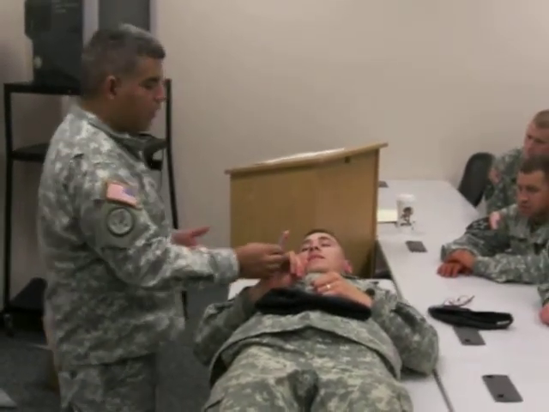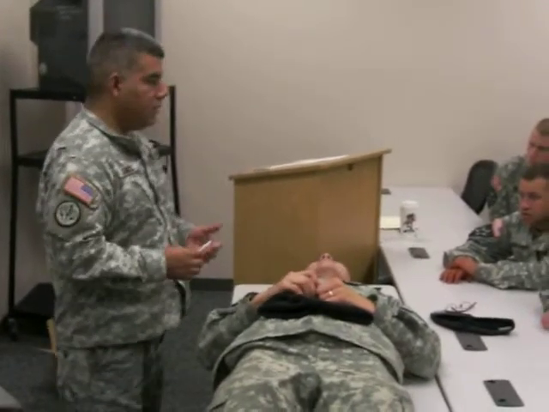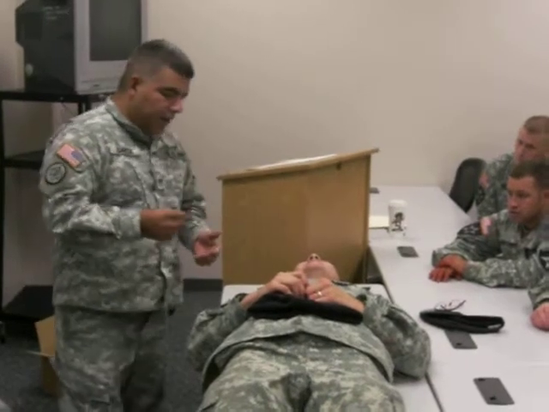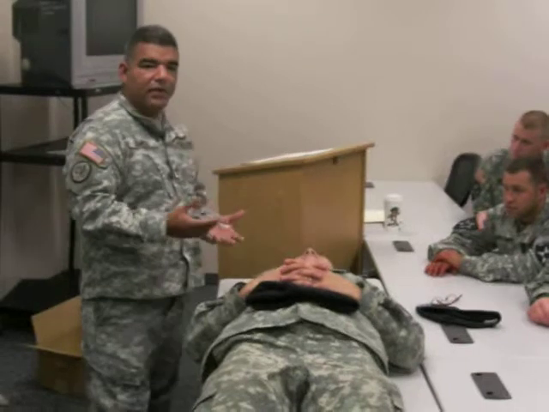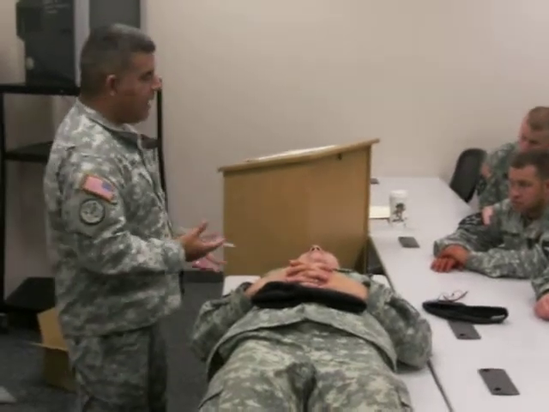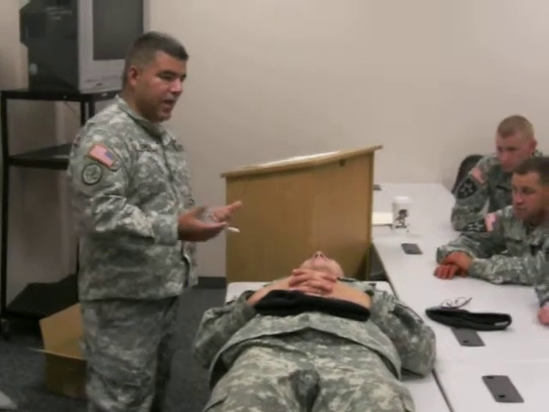Okay, if we look here, we can see that this is smaller than his nose, or it's smaller than his pinky, so it should fit into his nose. All right. First thing we're going to do, like I said, is assess the need for an airway. He's breathing right now. We're going to assume he's breathing at 8 or less. So that gives us our indication that he has an inadequate airway.